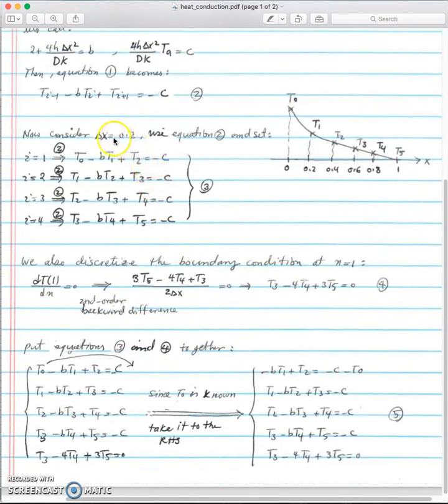And so basically you can rewrite these 4 equations knowing that T0 and T5 both are known now. T0 is the temperature on the left, T5 is the temperature on the right. So you have 4 equations and 4 unknowns from T1 to T4. These 2 T's are known, all right?